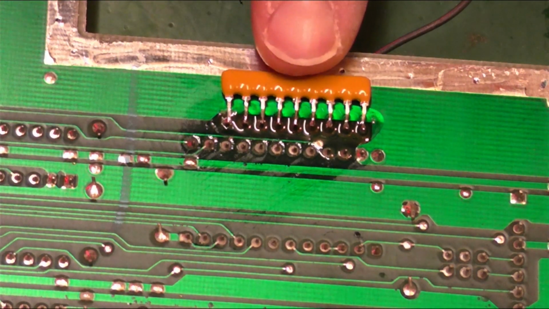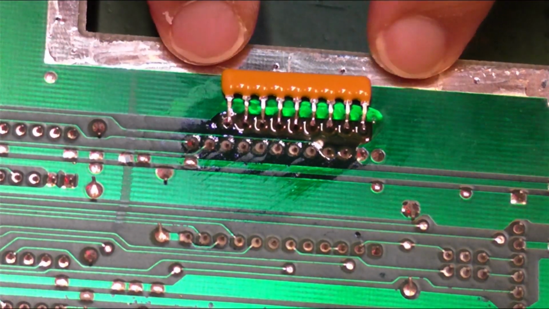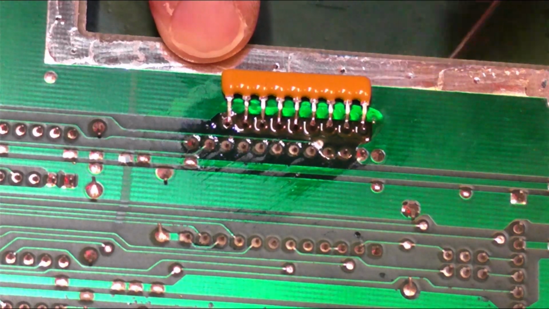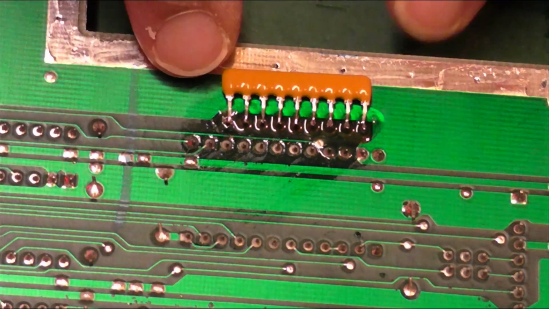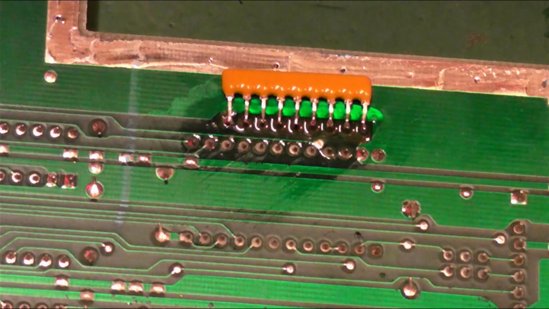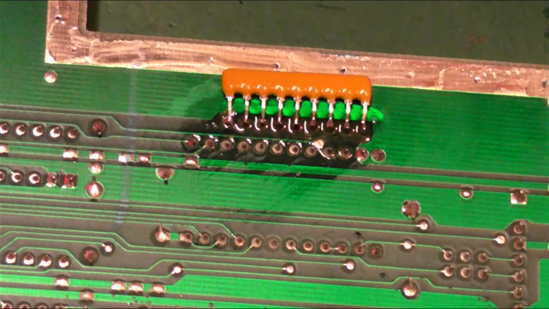This might be an issue actually. This potentially is actually impinging upon the place where the case sits. If that's the case, I'm going to have to revisit that one and flip it over. But as before, I'm just going to check a few connections out.